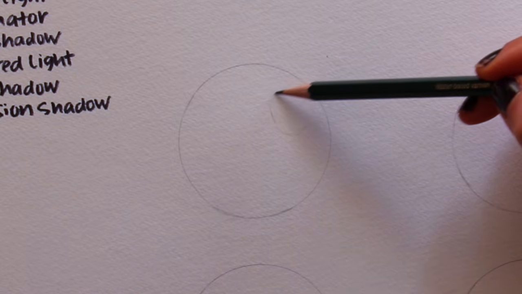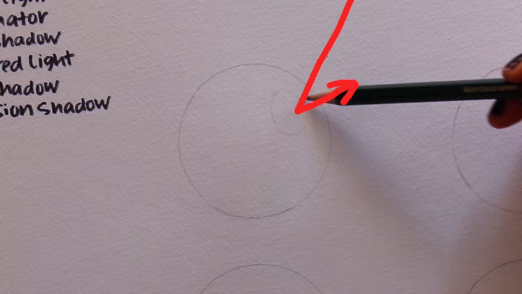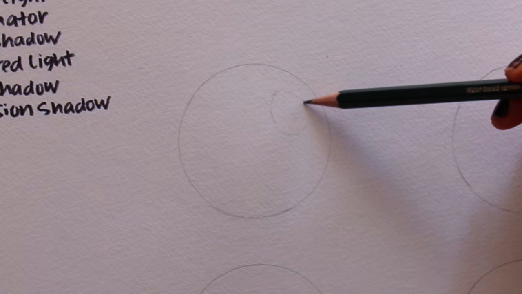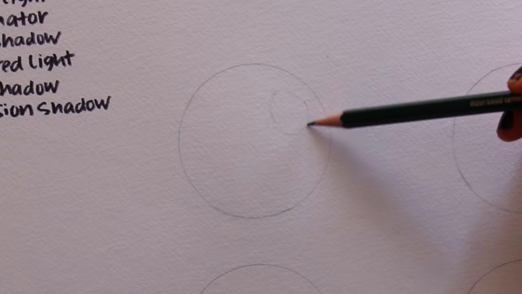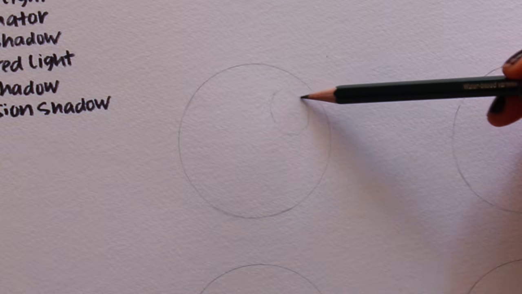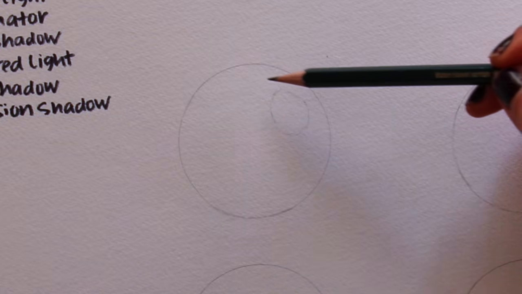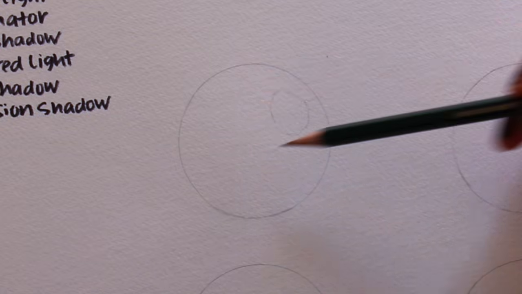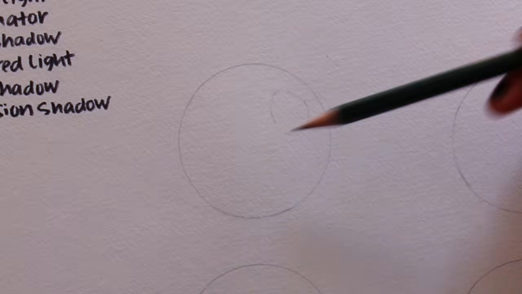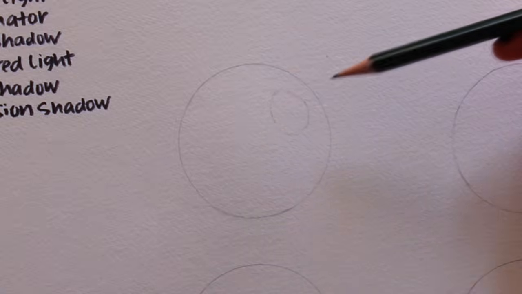Highlights are basically where that light hits and gets reflected or bounced back to our eyes, rather than being absorbed by the object. And of course, how much light gets bounced off the object and how much light gets absorbed by the object is really going to vary depending on the object's characteristics and its surface qualities.